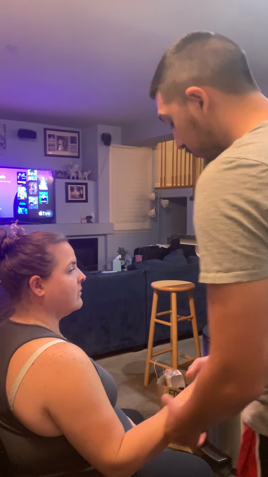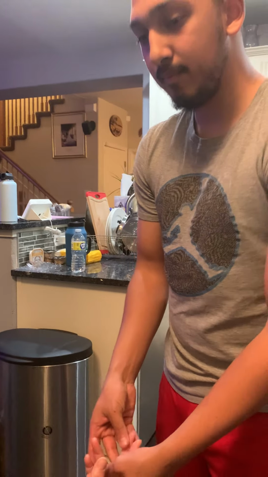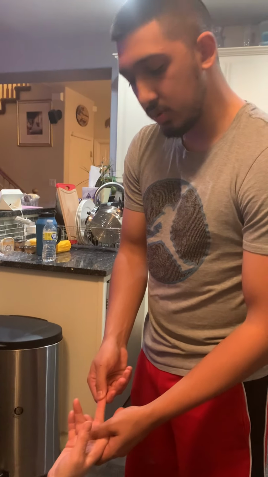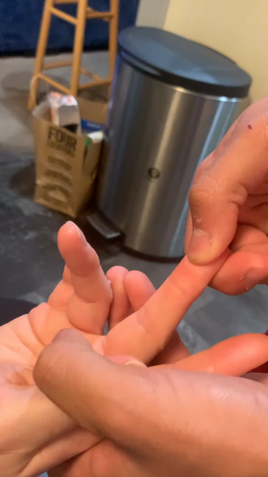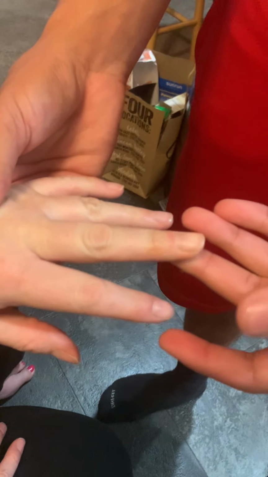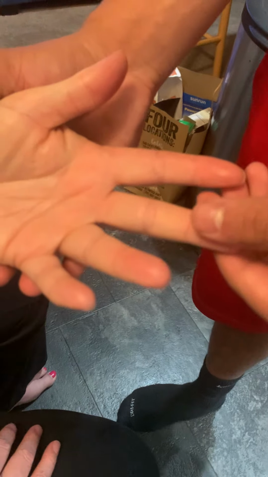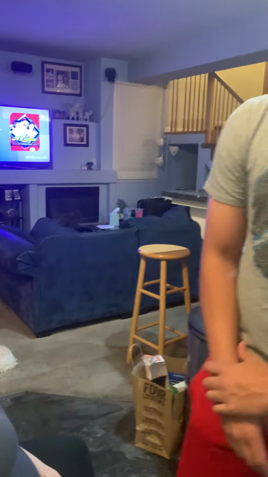Okay, and then we would do the recapillarization, and that's just squeezing. Come over here and see this. We squeeze the finger. See how it turns white and goes red? It should go red within 2 seconds. Check both sides. And then we would do the other hand. Okay, and then we would compare bilaterally.